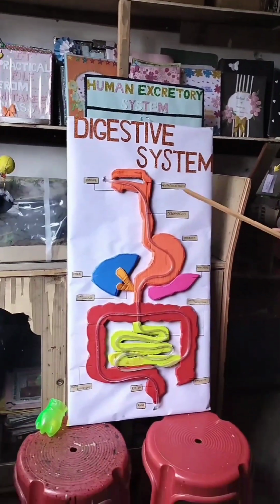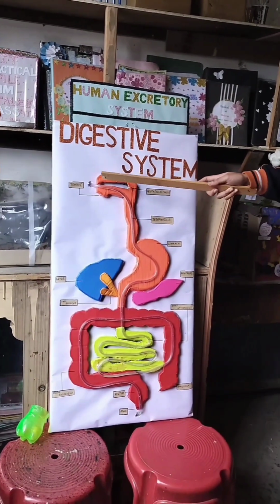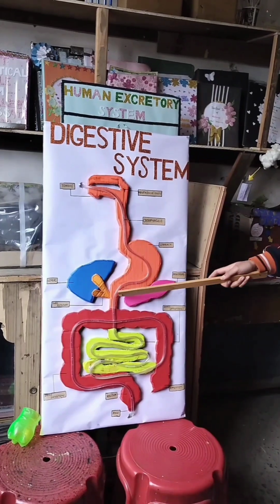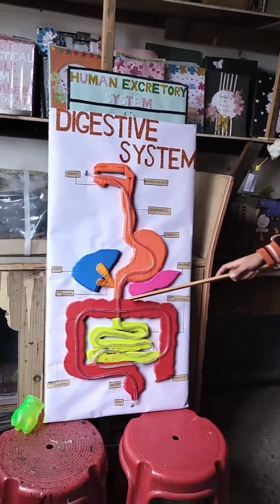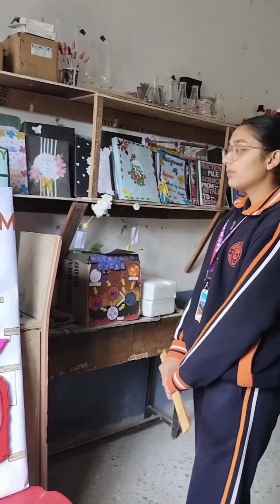Now the food we eat enters the digestive system through our mouth, then it goes to the stomach, then the small intestine, then the large intestine, and is finally thrown out by the anus. This is the flow of food in our digestive system.